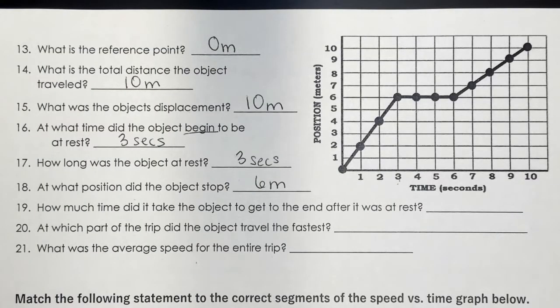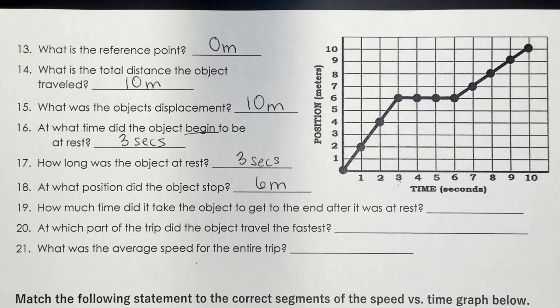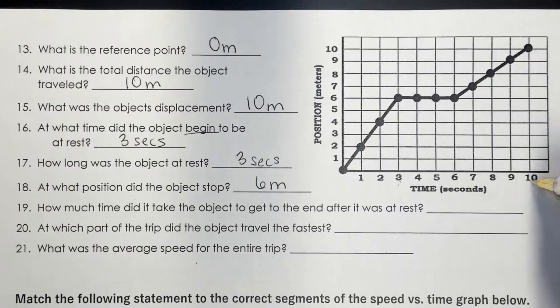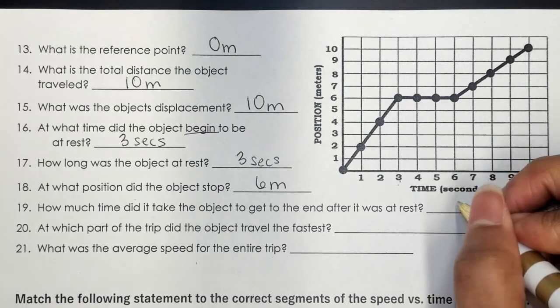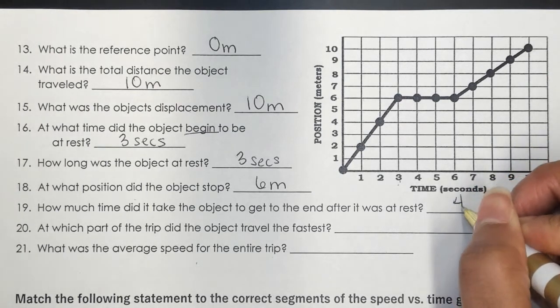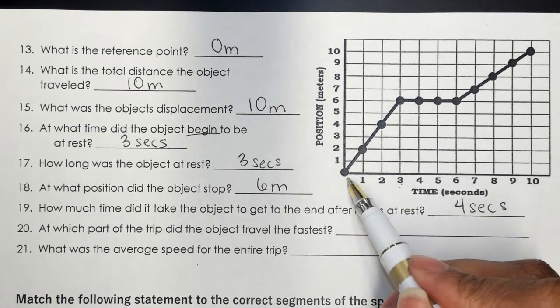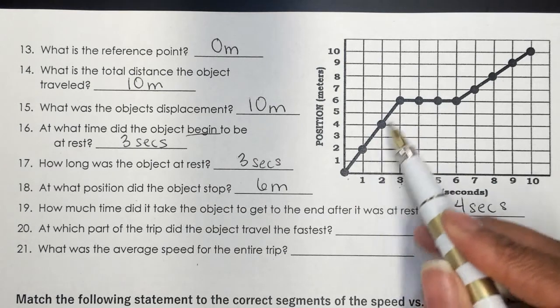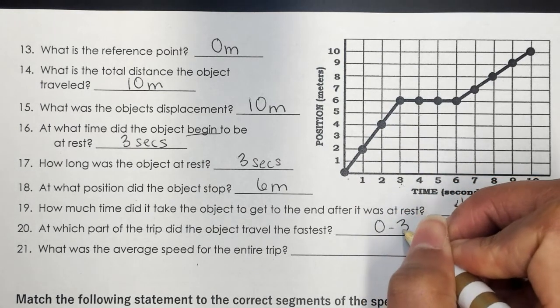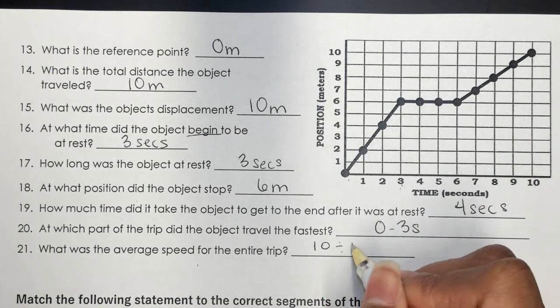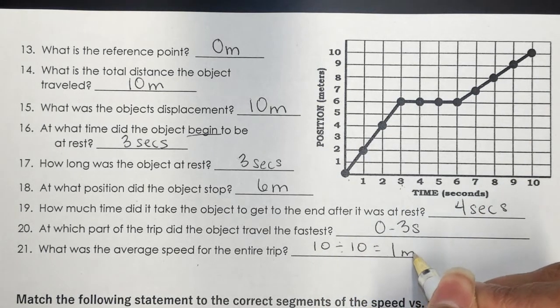How much time did it take the object to get to the other end after it was at rest? All right, so it was at rest at 6, and then it got to the end at 10. So 6 to 10 is going to be 4 seconds. At what part of the trip did it travel the fastest? That's going to be 0 to 3. That's the steepest line. And the average speed: the total distance is 10, the total time was 10, so the average speed was 1 meter per second.